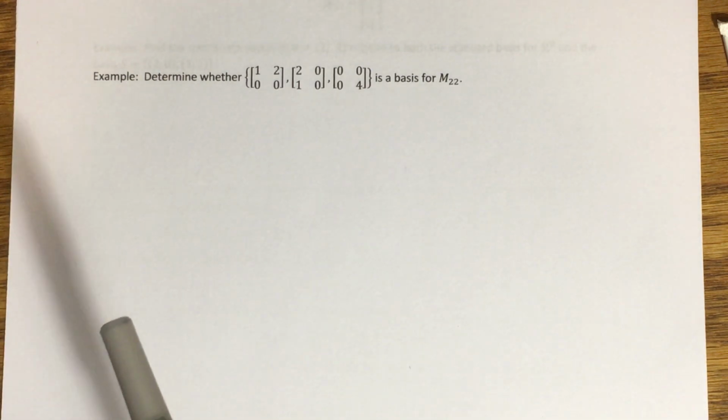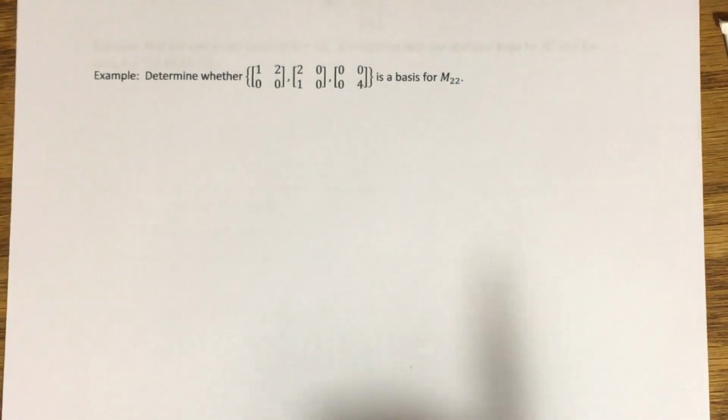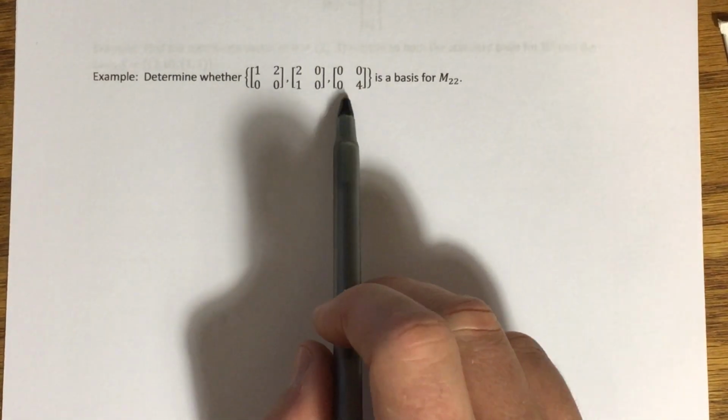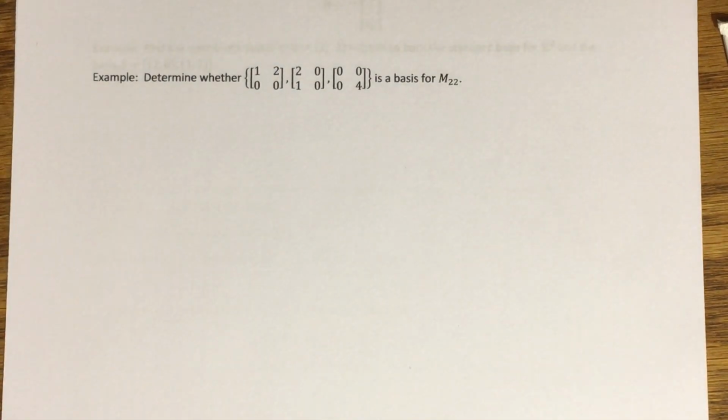Similarly, if a set has too many vectors in it, more than a basis for that vector space should have, we lose linear independence. Again, haven't proven that yet, so I can't use those results. But I suspect that there are not enough vectors in this set to span all of M22, so I'm going to focus on the spanning condition here.